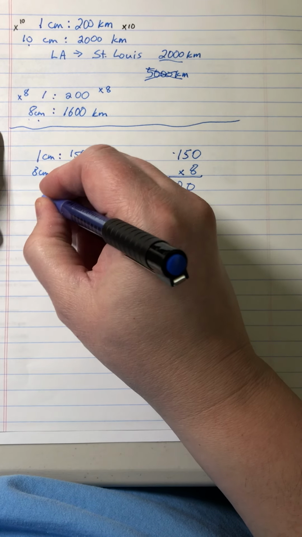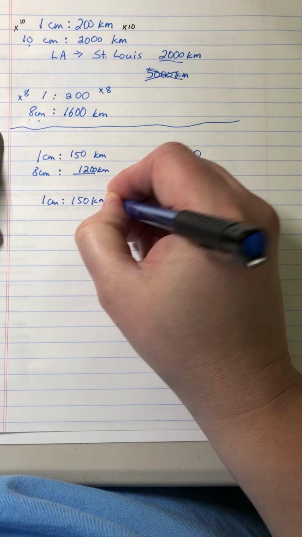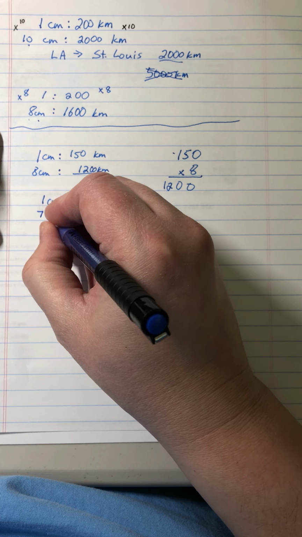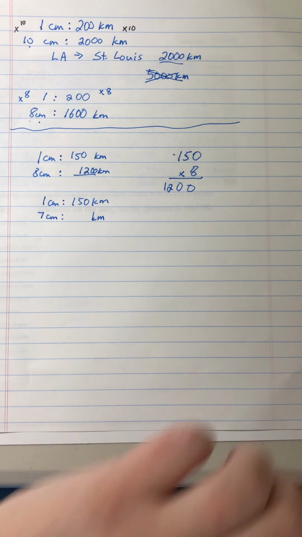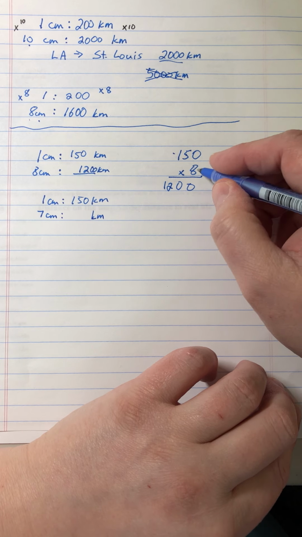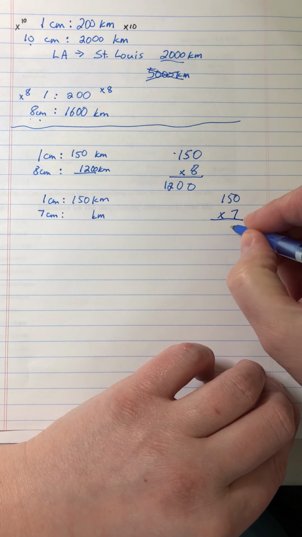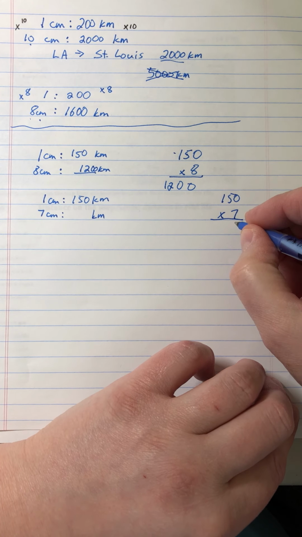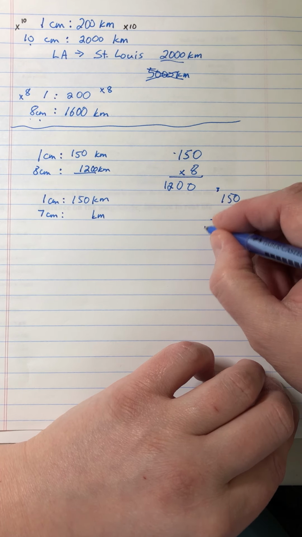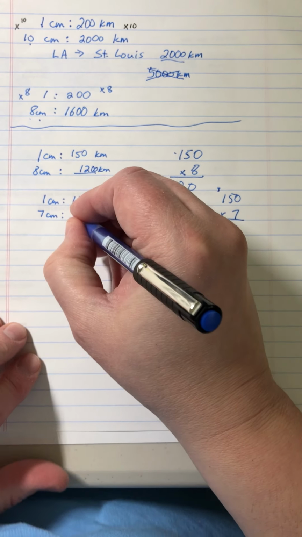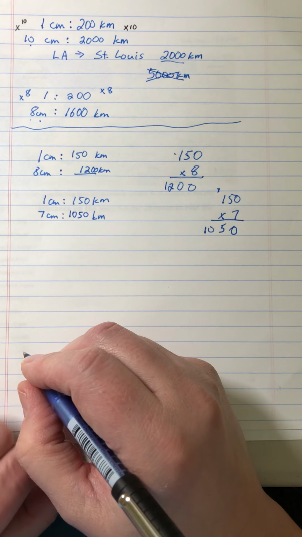So using my scale, 1 centimeter is to 150 kilometers. I have 7 centimeters I measured on the map, and that'll be how many kilometers in real life. So I've got 150 times 7. Now, if I did my multiplication wrong, be sure you put that in the comments there. So that's 35, we got 3, so we got 1,050. So the distance is 1,050 kilometers.